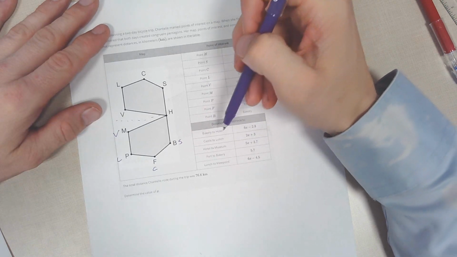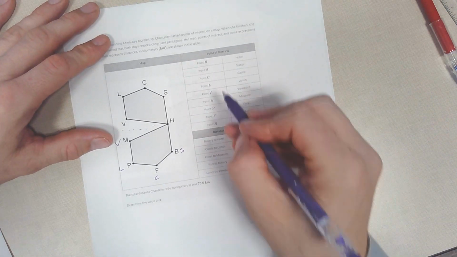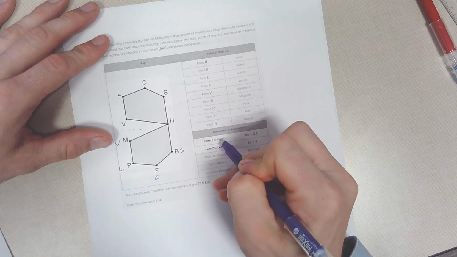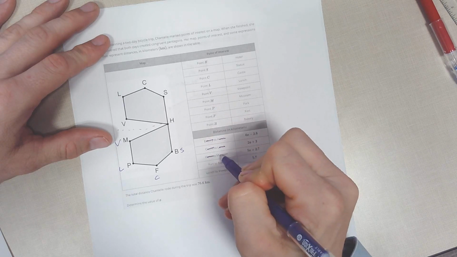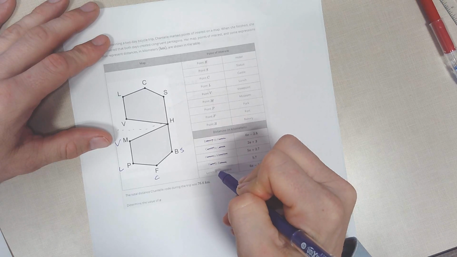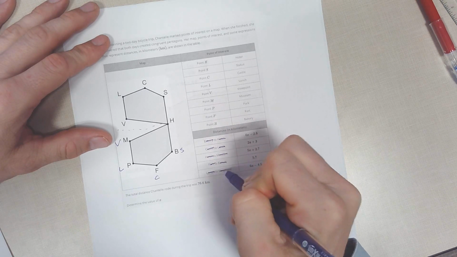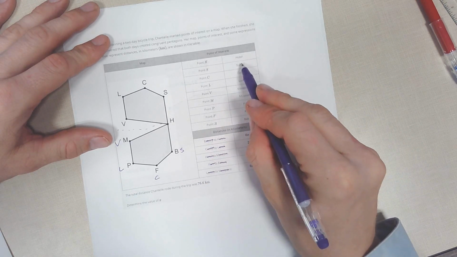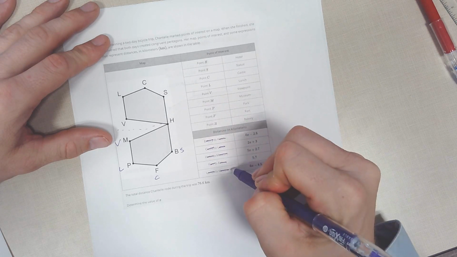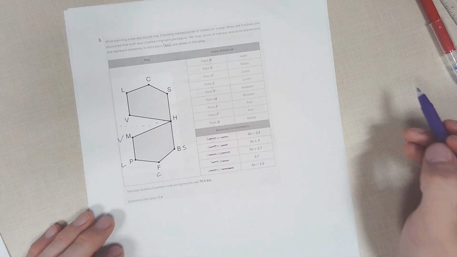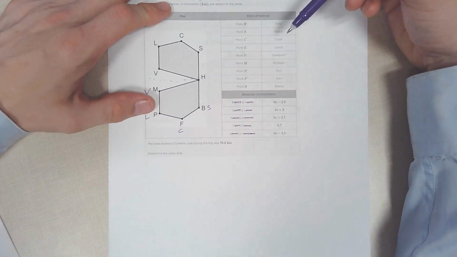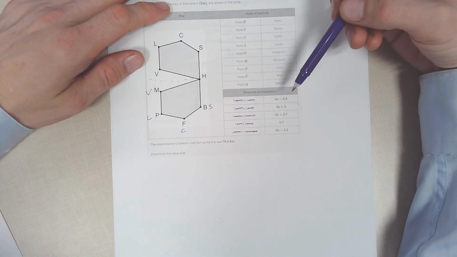Okay, so C to L, right? I'm just going to do this to make it easier for us and ignore all the extra stuff, because it's just the first letter of all these things. They just do that to make you transpose things and make it a little bit harder for you.